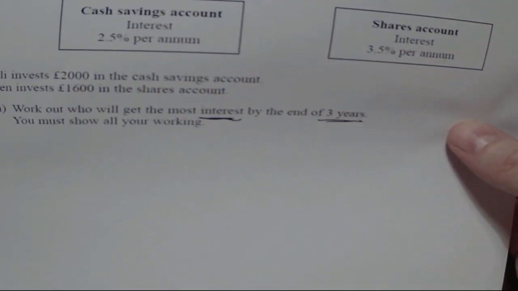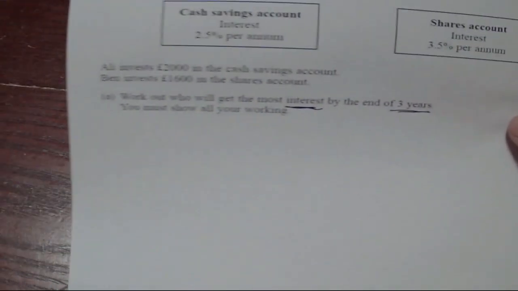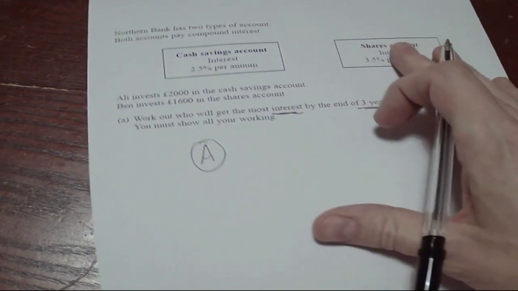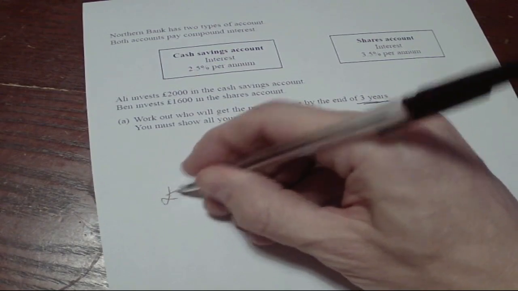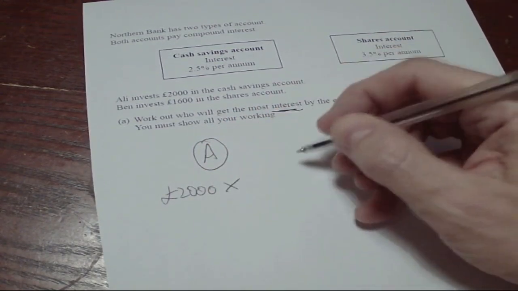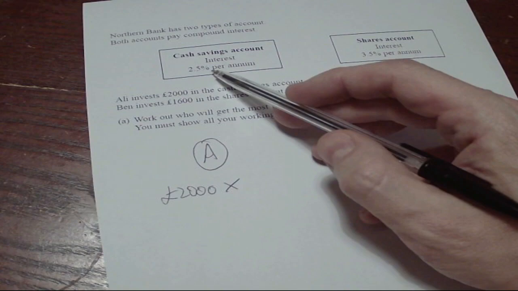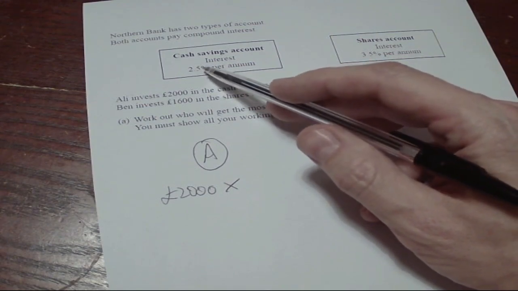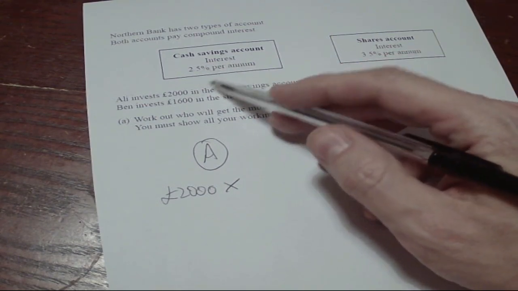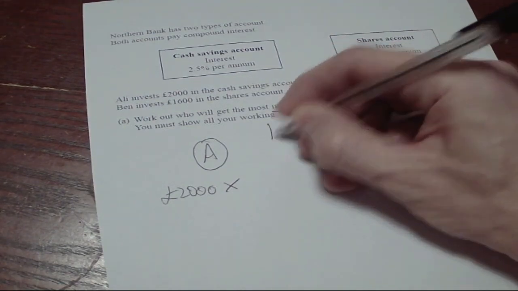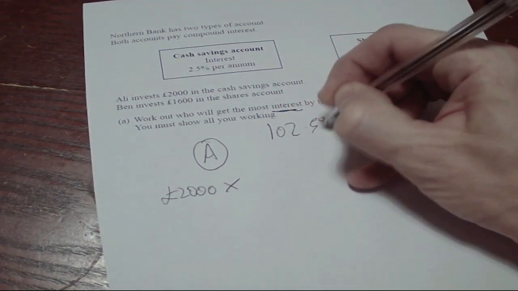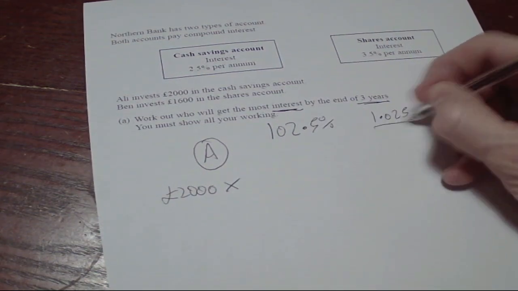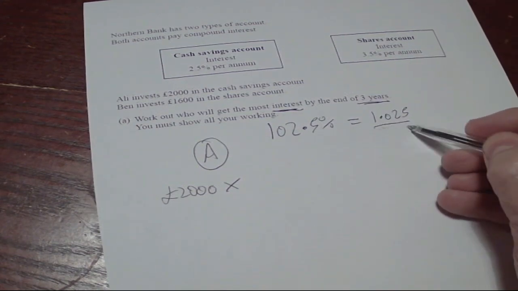So that's quite important. I've underlined that because I want to make sure I get this particular question right. I hope you can see this. I'll try and write big for you. So this is A. We're going to show A now. He was investing £2,000 in a bank account that was paying 2.5%. Now our scale factor multiplier here would be 100% with the 2.5 added on, so 102.5%. That is the same in decimal form as 1.025. Dividing by 100, my scale factor would be 1.025.